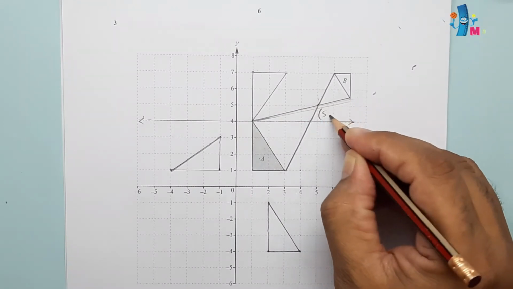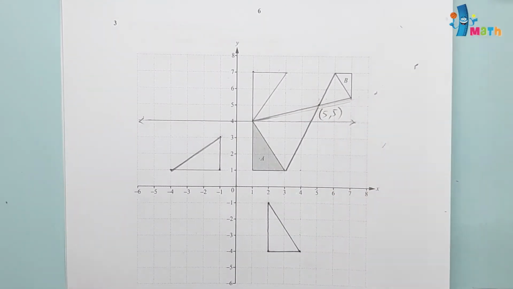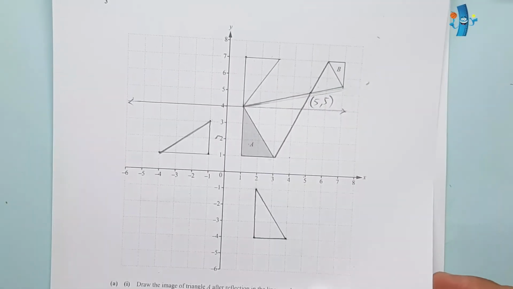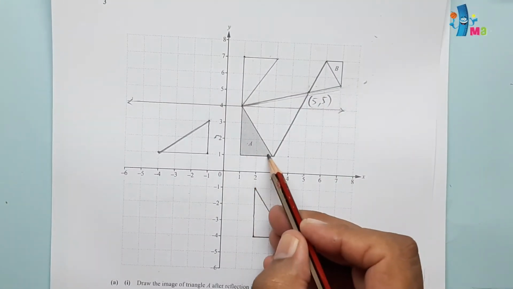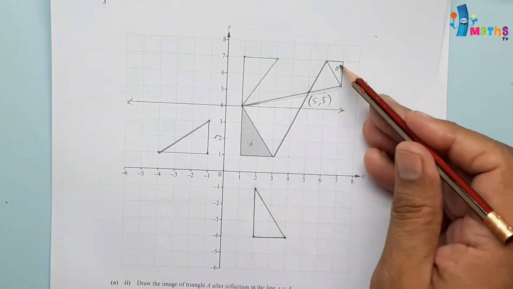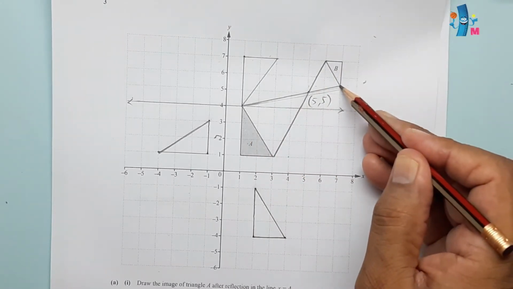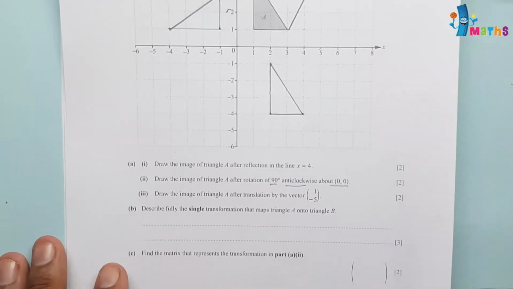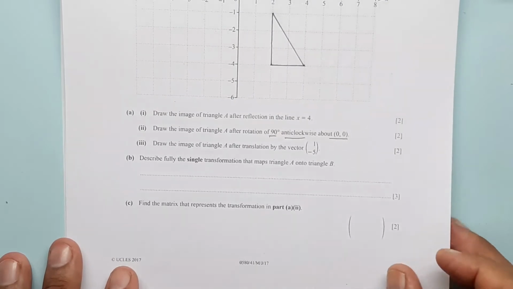So 5 and 5 is the point, or in transformation we know it's reducing, and if you can see, this is 2 units and base of this is 1 unit, height is 1, 2, 3 units, and from this side is 1.5 unit, so it's reducing to half. So transformation we can describe here.